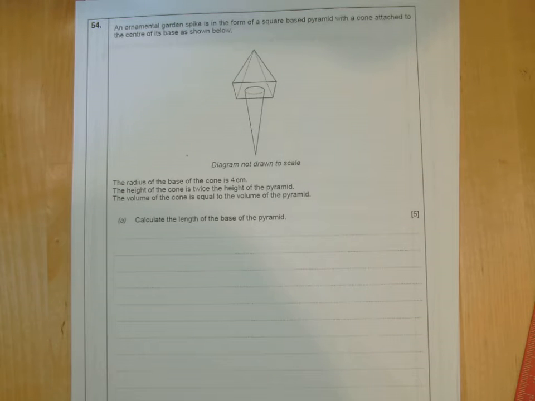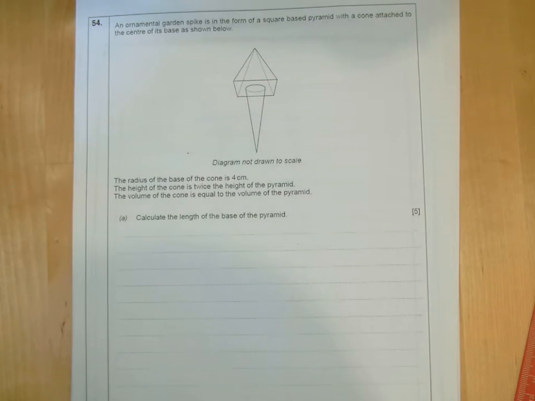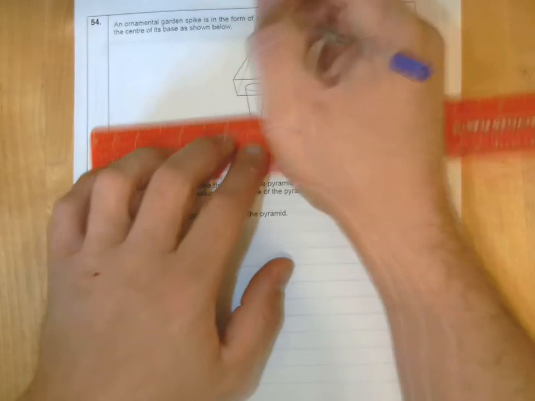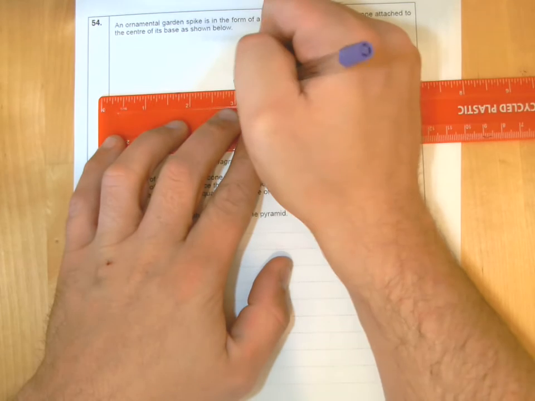Right, an ornamental garden spike is in the form of a square-based pyramid with a cone attached to the centre of its base as shown below. Okay, so here's your pyramid, here's your cone. The radius of the base of the cone is 4 centimeters, so we put that in there.